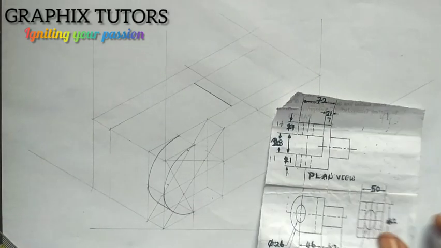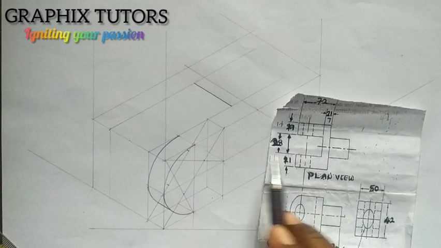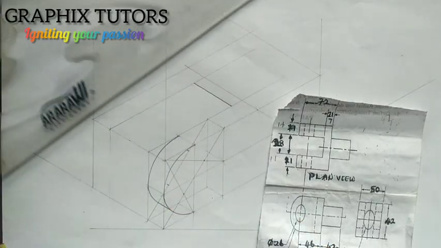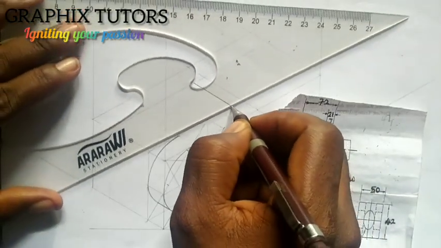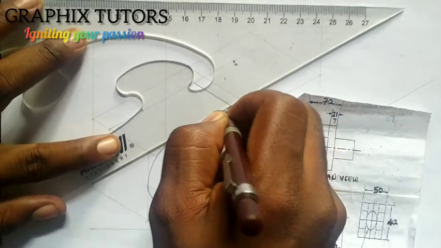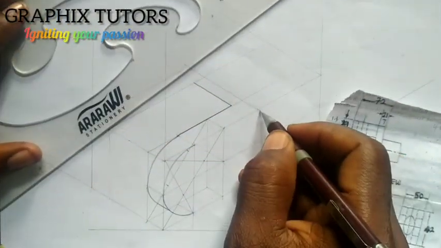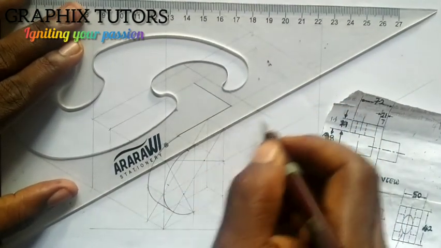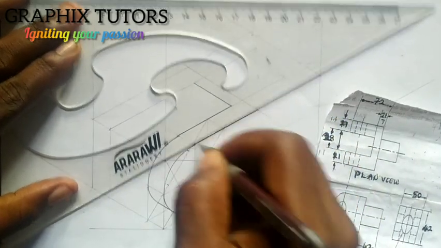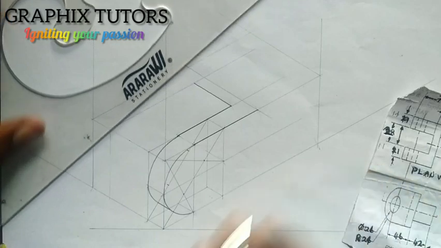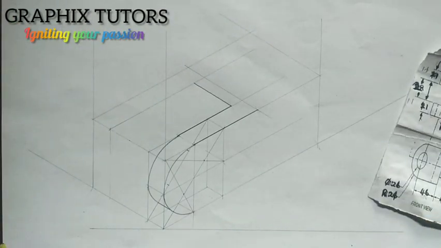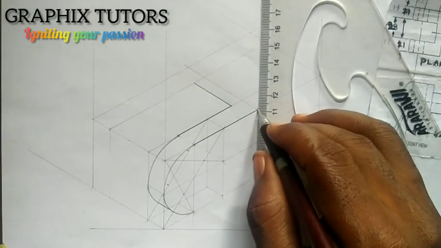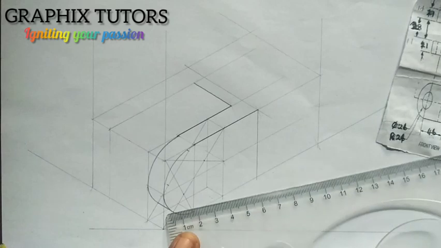Now, if you look at this point here is somewhere around here. So I'm going to join it to meet this guy. So I'll join here to this point here. So I'll join here to this point. And I'll join here to this point. And I'll join here also to this point also. Just bring this down a little bit, faint line, so I'll move this to join here too.